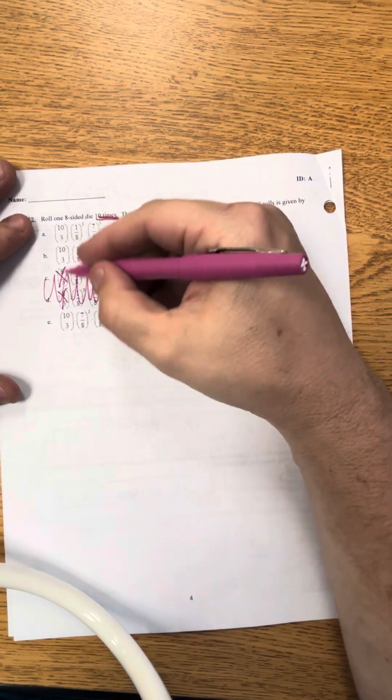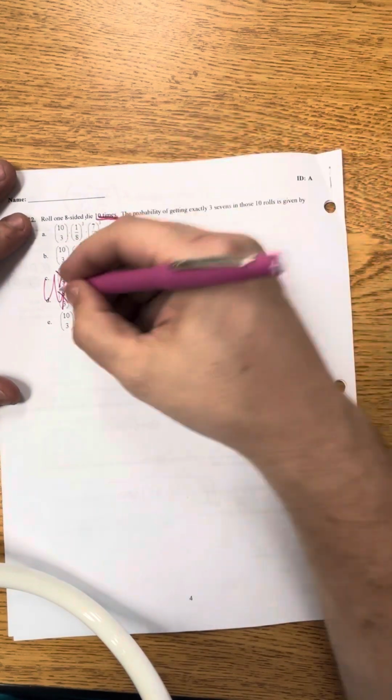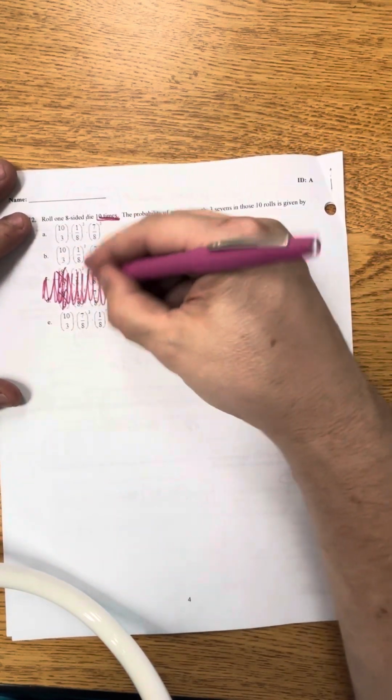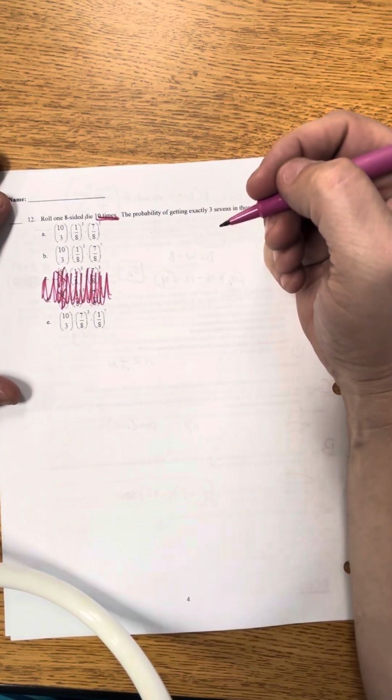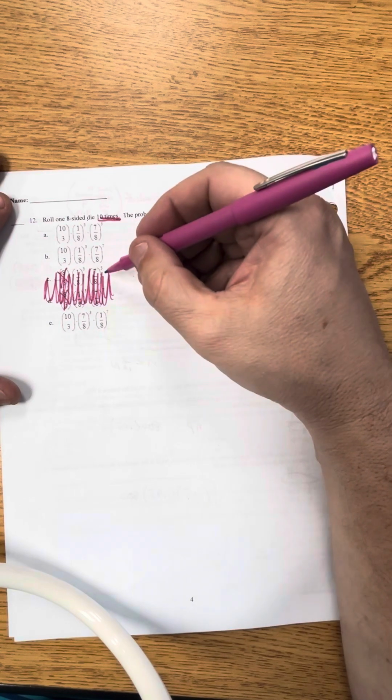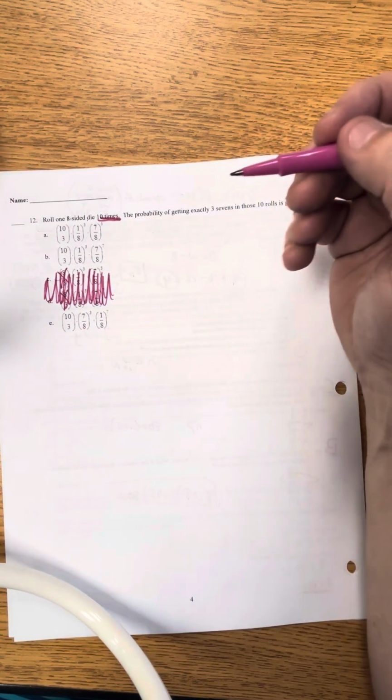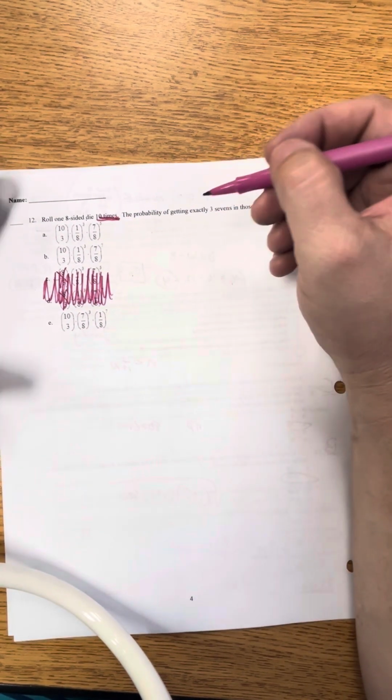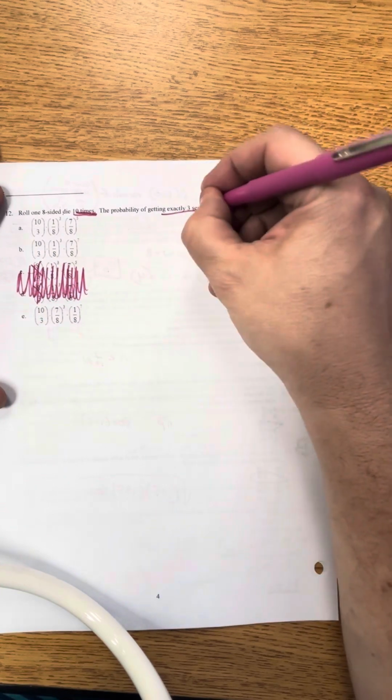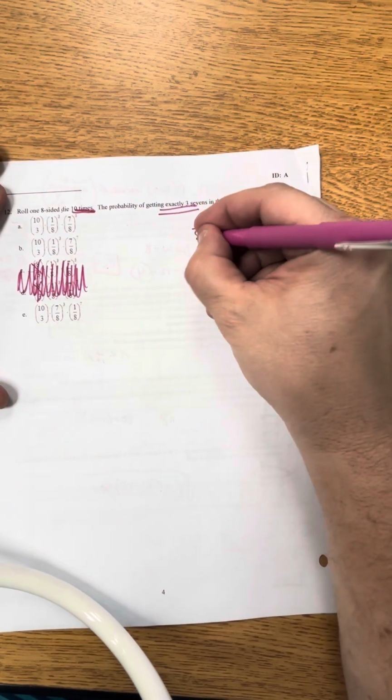So 10 choose 3 is my first part. But if I knew nothing else besides that, which shouldn't be much, I still have a 1 in 3 chance of guessing correctly instead of a 1 in 5 guess. And all you that like to pick C when you don't know, you're in luck on this one. The probability of getting exactly 3 sevens. So a 7 is 1 out of 8 rolls, and I need 3 of those.